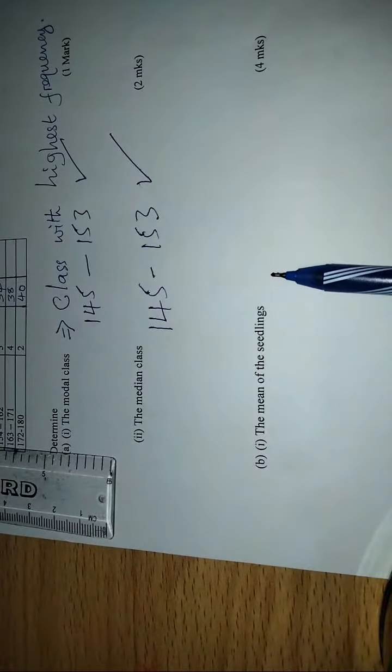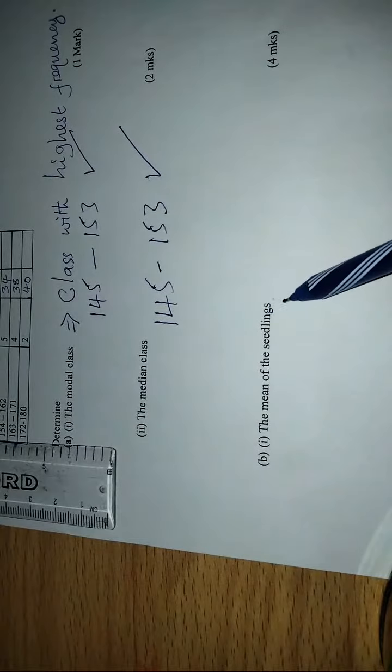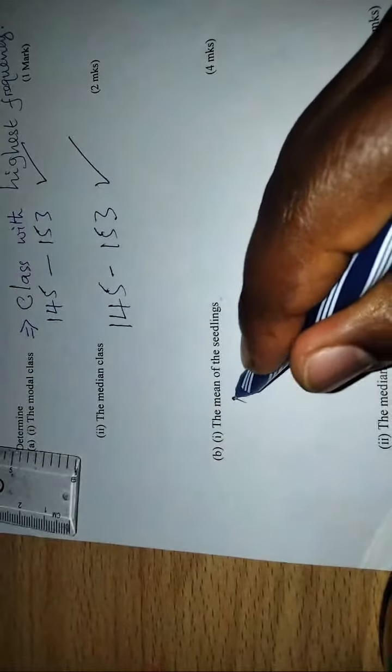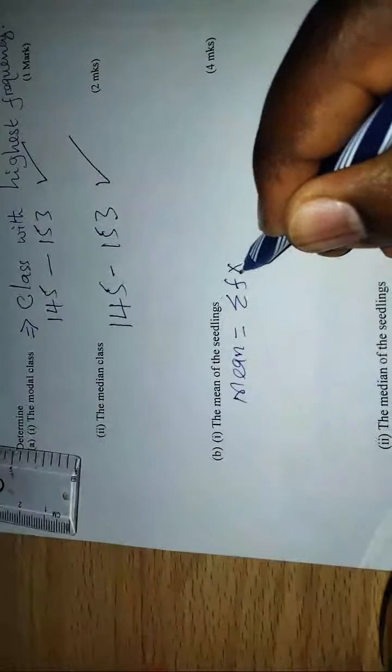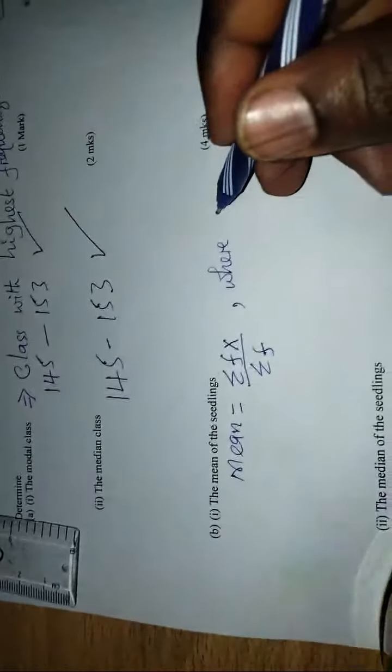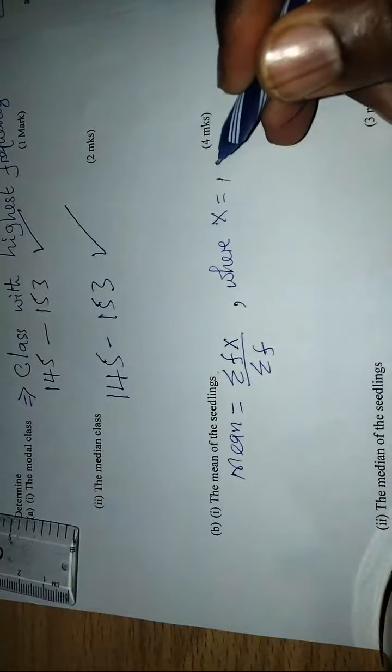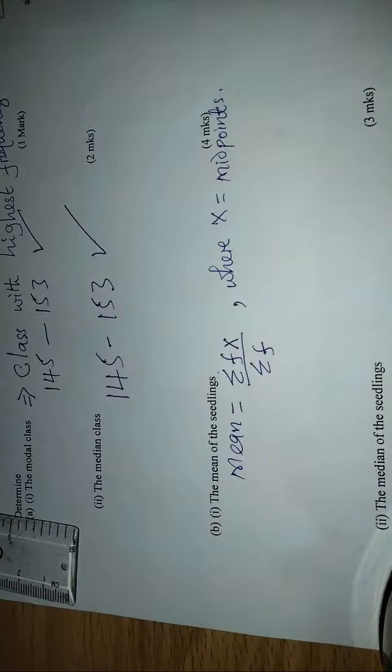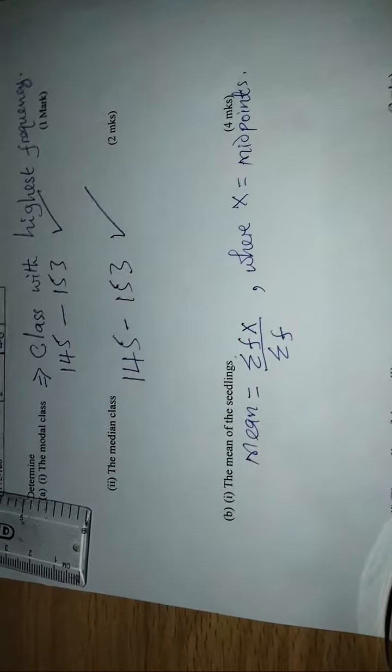Okay, we are told to get the mean of the seedlings. How do we get the mean? The mean is usually given by the summation of f multiplied by x, divided by the summation of f. In this case, f is the frequencies and x is the midpoints of the classes, the respective midpoints for the several classes.